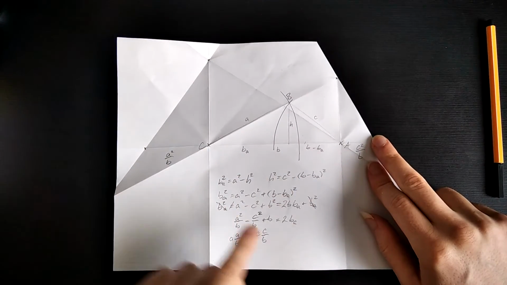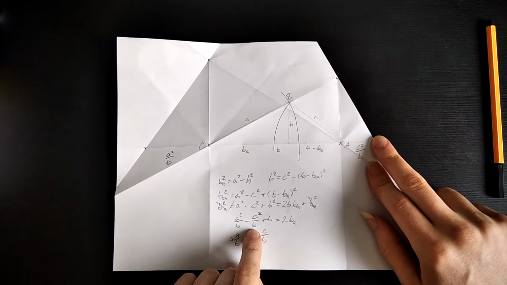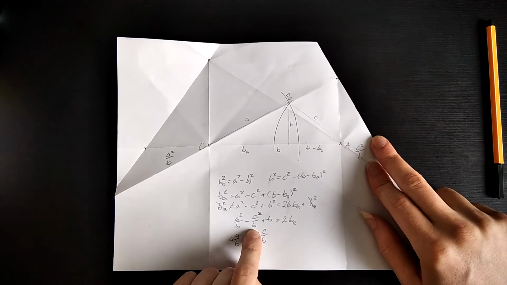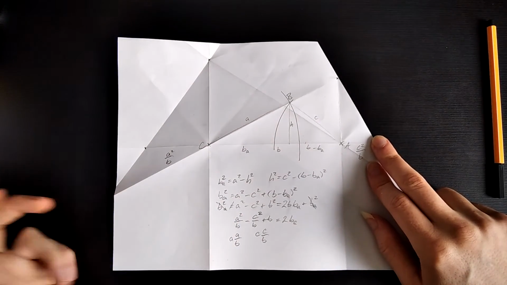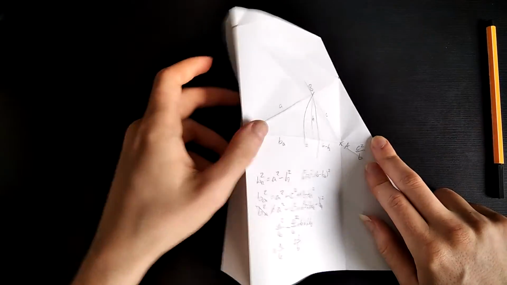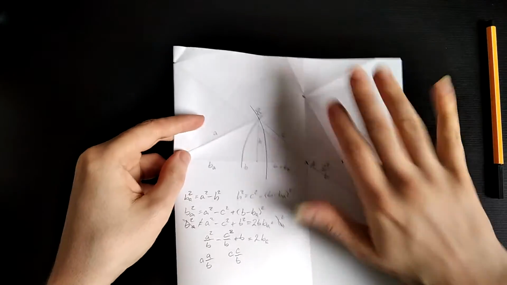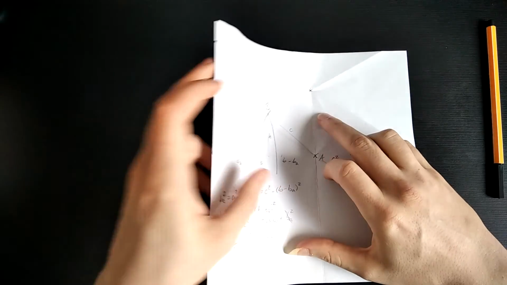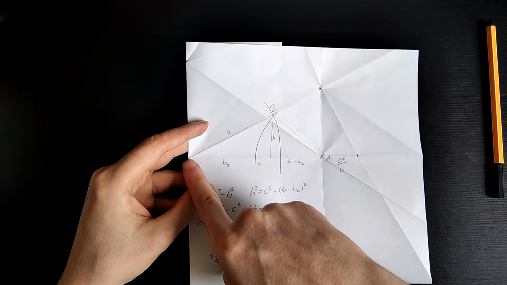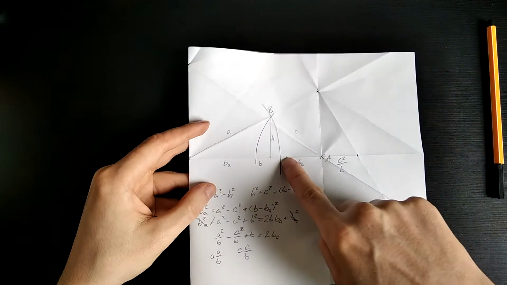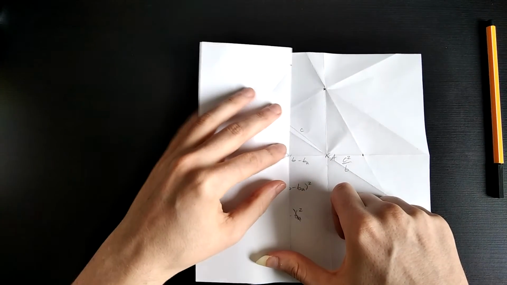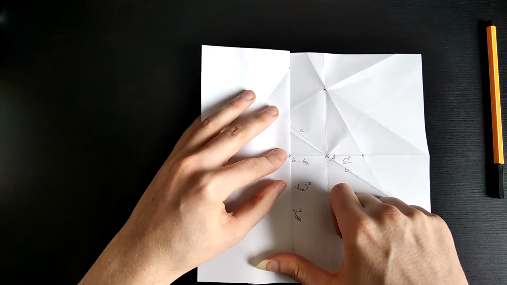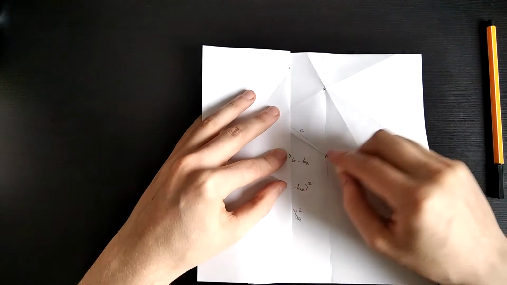So that's B minus C squared over B. And now I want to add to that A squared over B. How do I do that? Well, it's easy enough again. Let's fold this out again. I bring point C over here to my little mark. There we go. Try to be accurate.